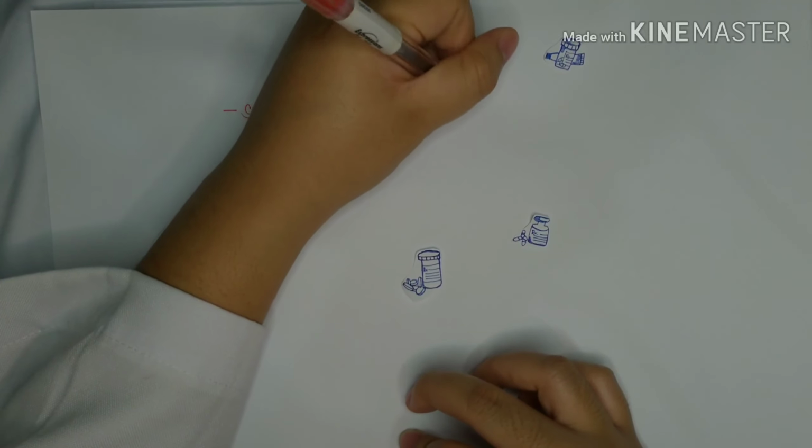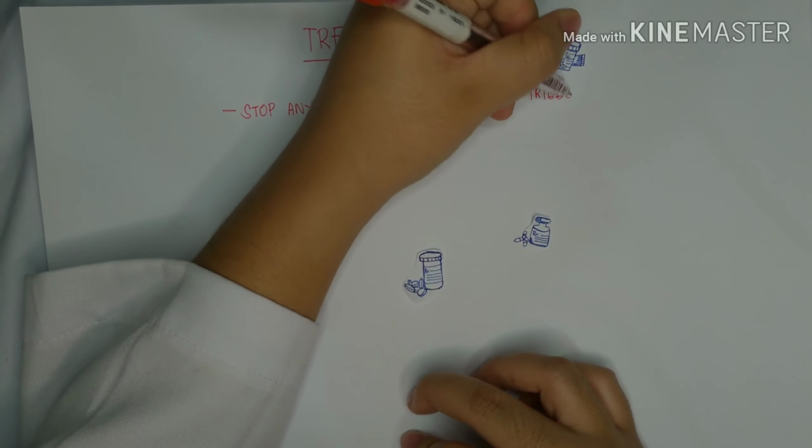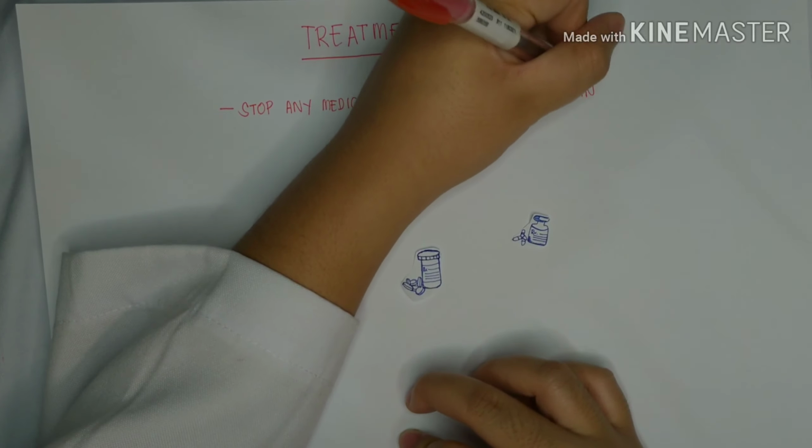Bullous Pemphigoid is most commonly treated by stopping any medications that could be triggering it and by using corticosteroids.